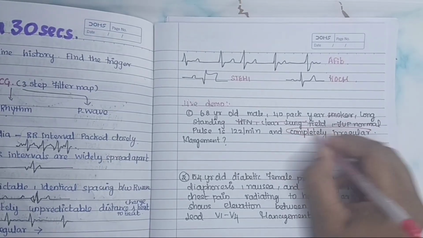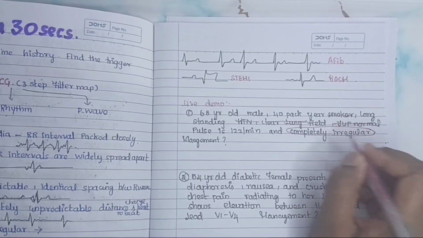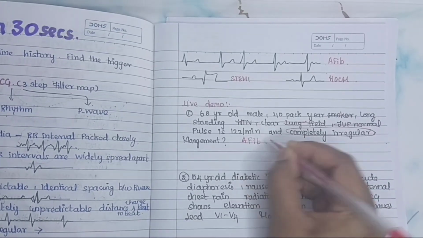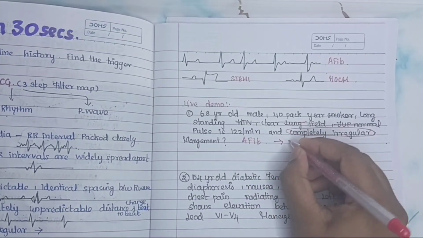We circle completely irregular. It matches our filter, right? Diagnosis will be atrial fibrillation. The answer is very simple. Rate control with a beta blocker.